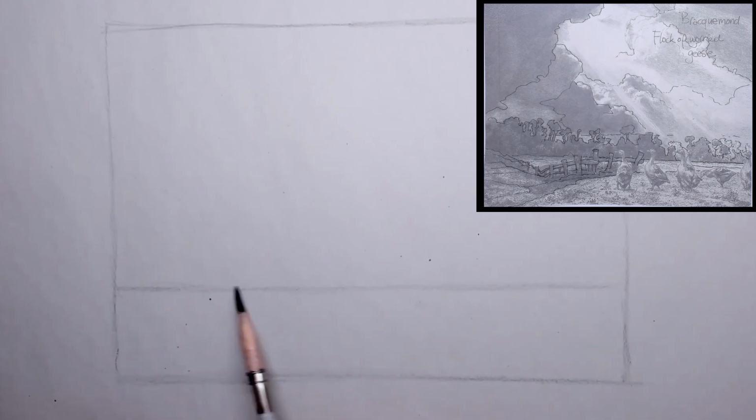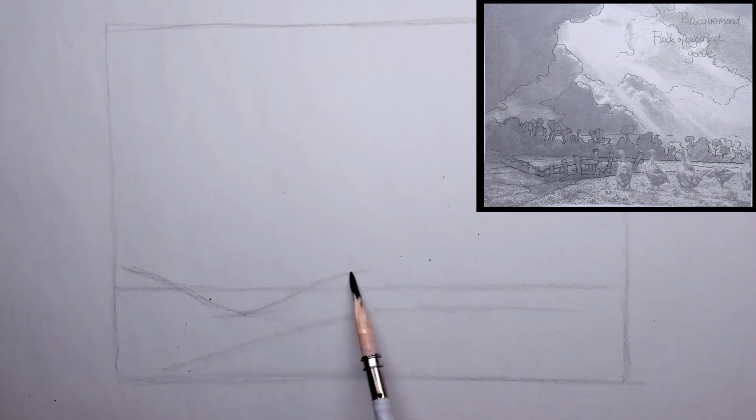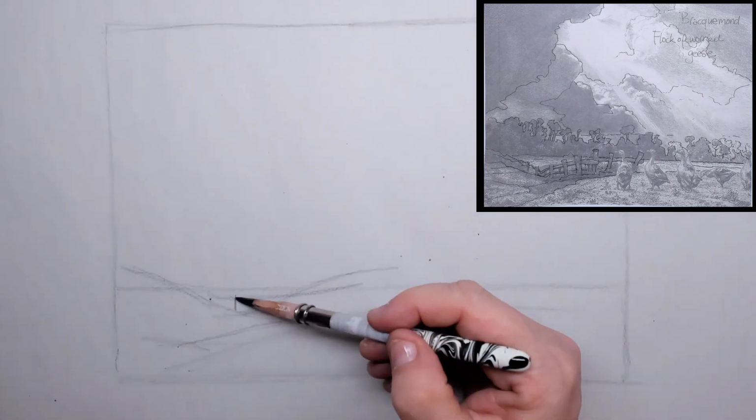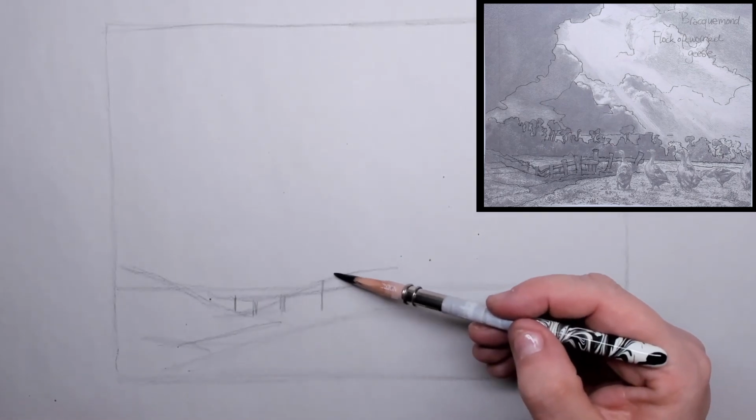So let's get started. I will give you an impression of how I would approach a magnificent skyline like this. A sky with the rays, and what I do is I first put in the horizon line, which is only a quarter of our complete drawing.